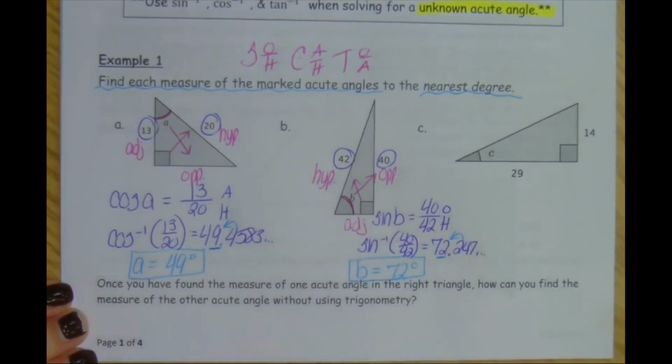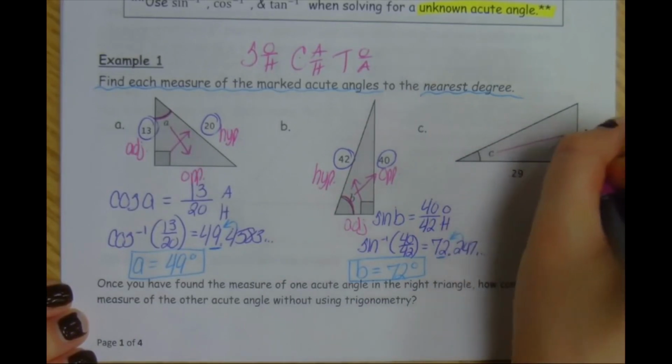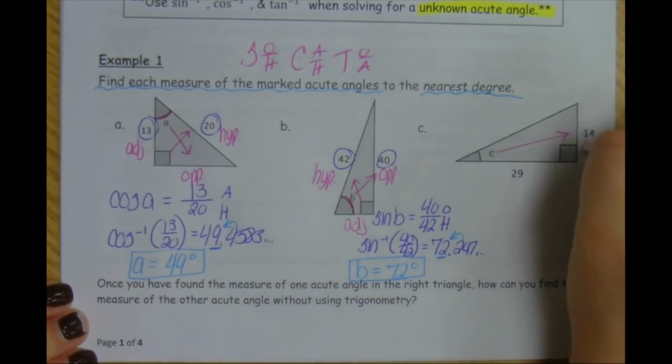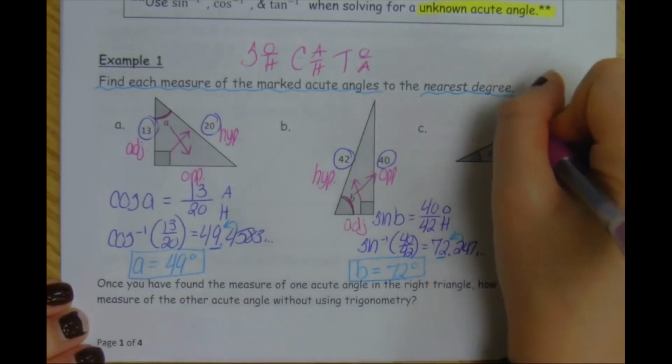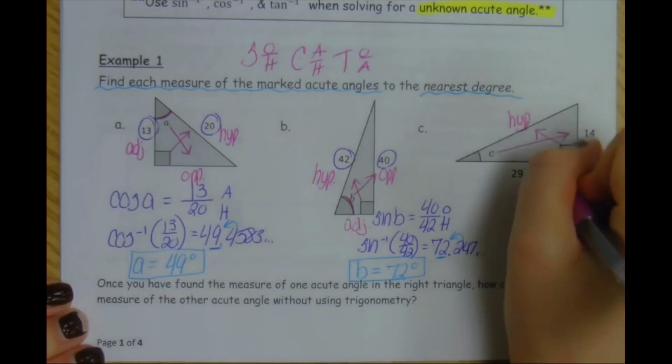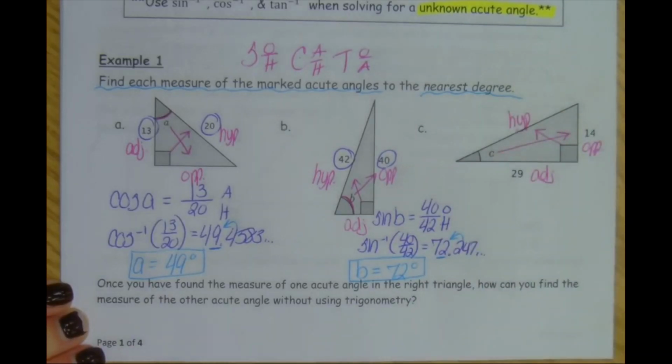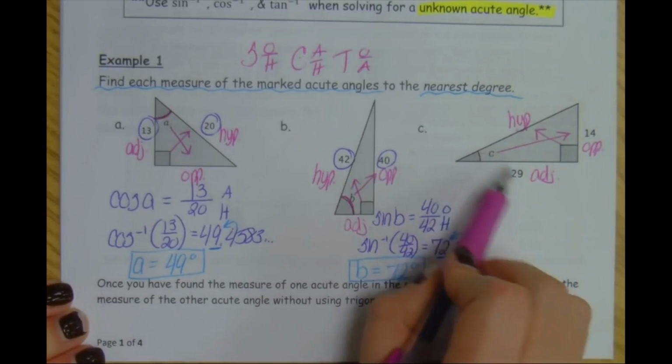And then last but not least, let's look at part C. Again, I want to just see what I have. So right across, right opposite C is the 14. So that's my opposite side. Right opposite or right across from my right angle is the hypotenuse. And then last but not least is my adjacent side. It's what I have left over. All right, it's next to my reference angle.